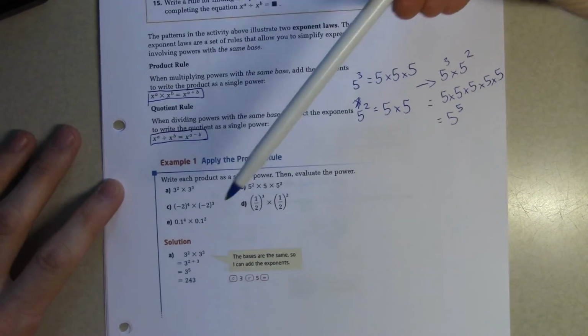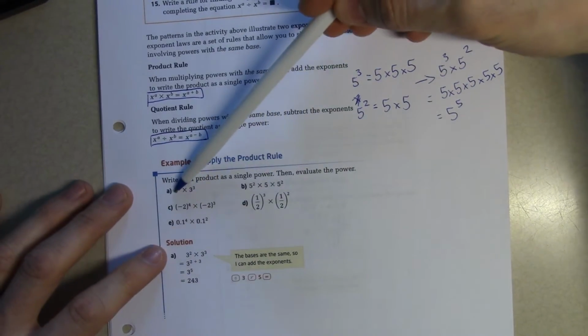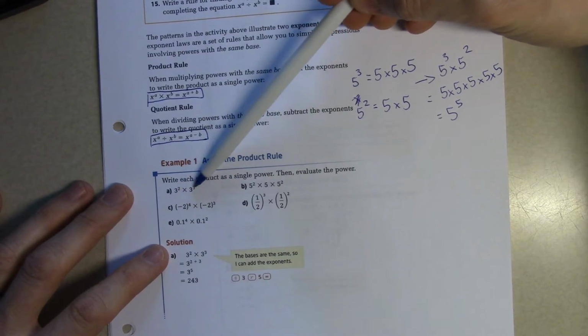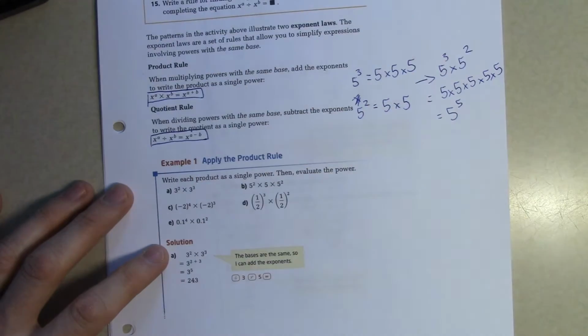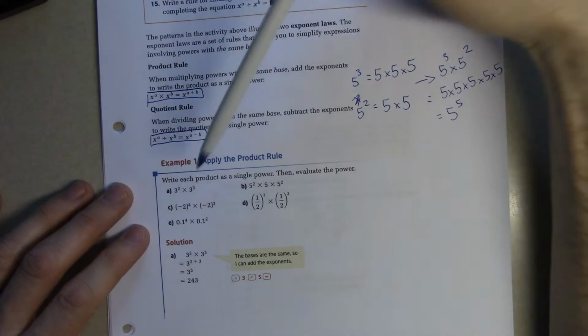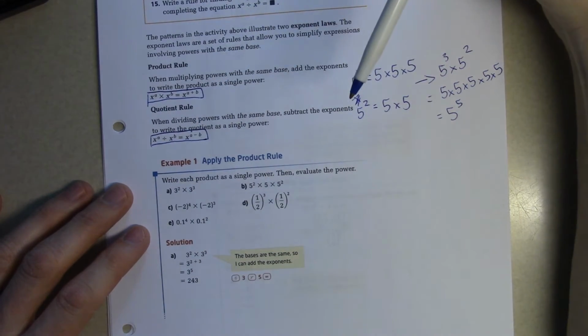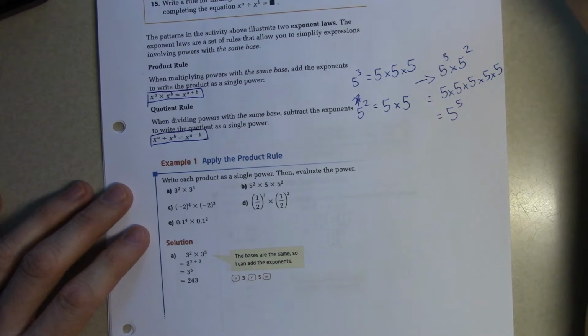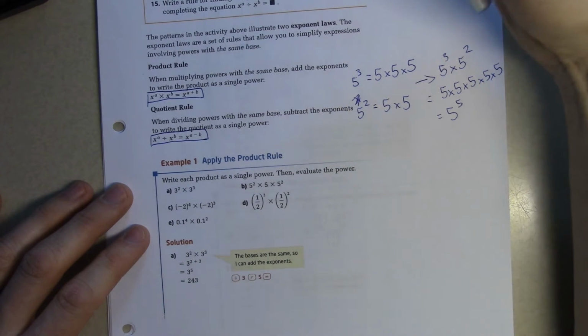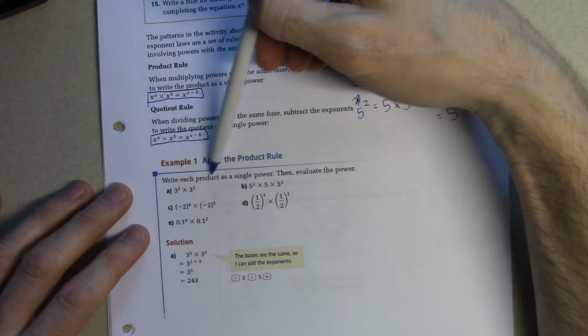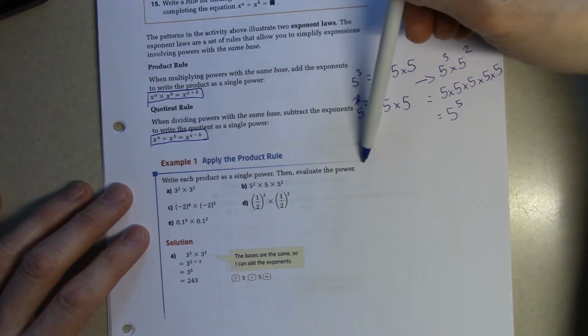Okay? So now let's go to apply these. We can do these quite quickly. They're quite easy. So 3 to the exponent of 2 times 3 to the exponent of 3. Max. Sorry, say it again. 1A. That would be 3 to the power of 5. Okay, good. It says write each product as a single power, then evaluate the power.